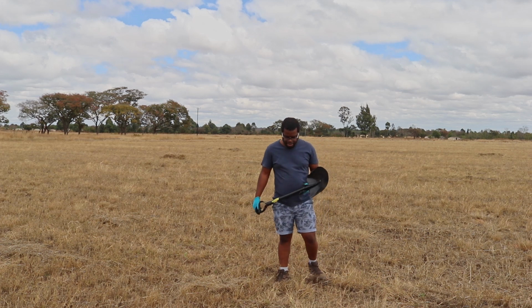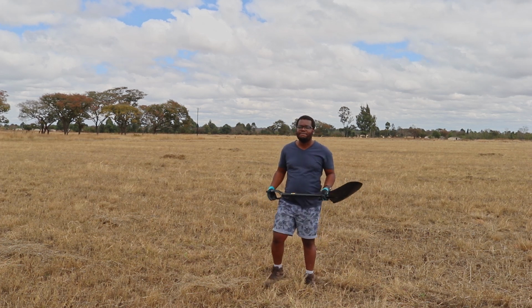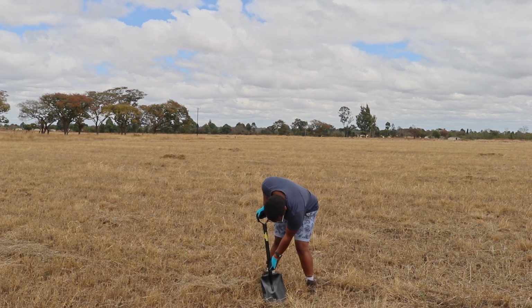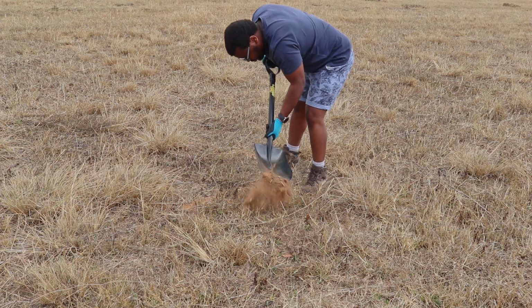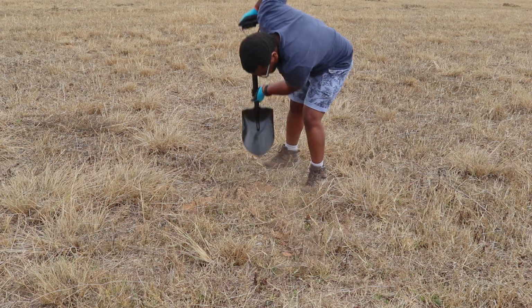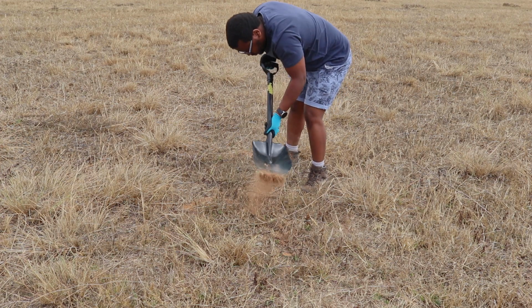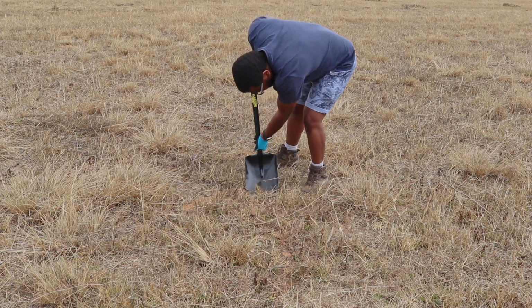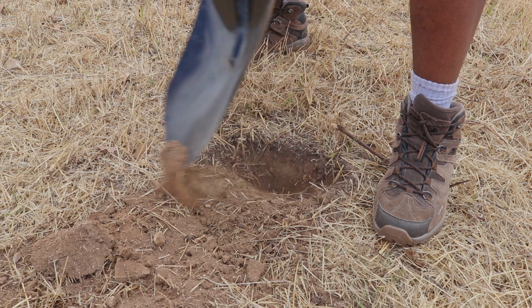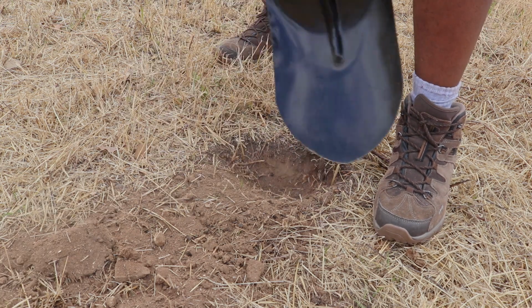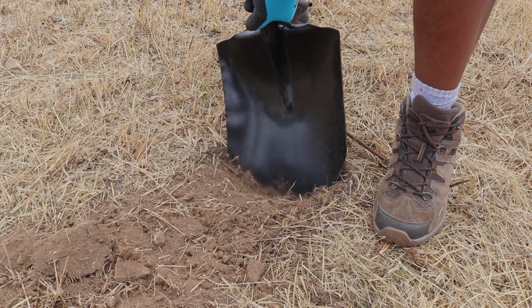And so this is how you collect your soil sample. First, make a V in the soil. You have to dig a little bit. So it should be between 15 to 20 centimeters down, because that's where the rooting depth is.